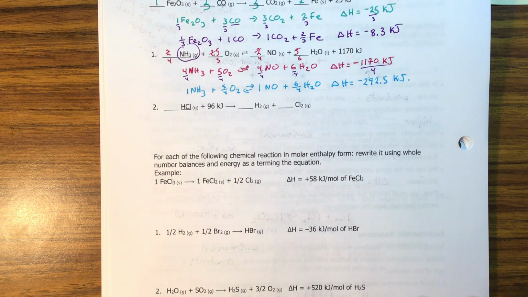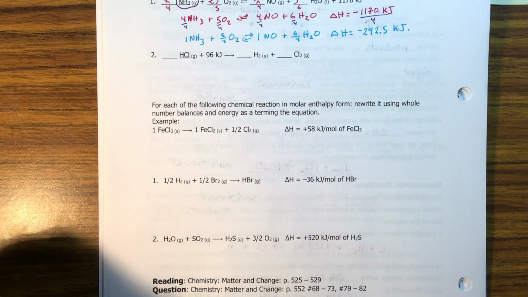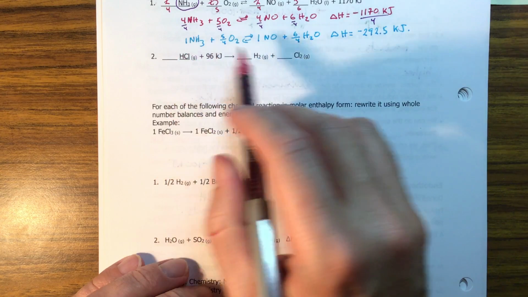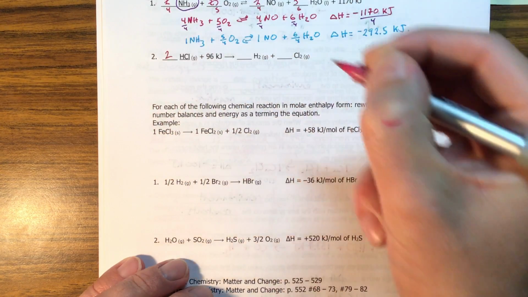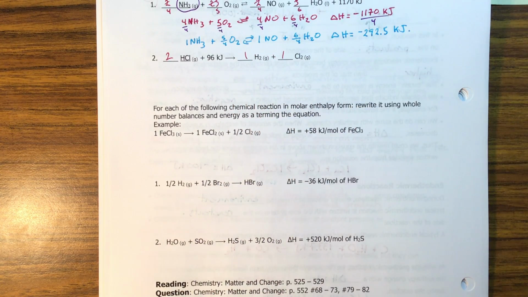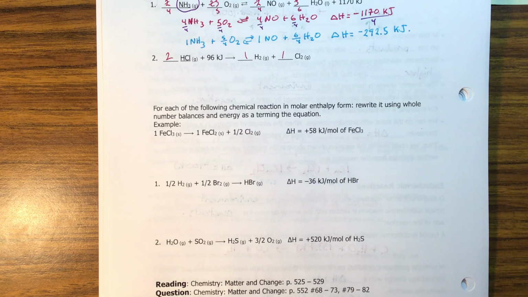All right, so let's do number 2. Hopefully you've tried it on your own. First step is to balance. 1 H, 2 H's. So we need 2 of these. 1, 1. That's balanced. First step, balance the chemical reaction.